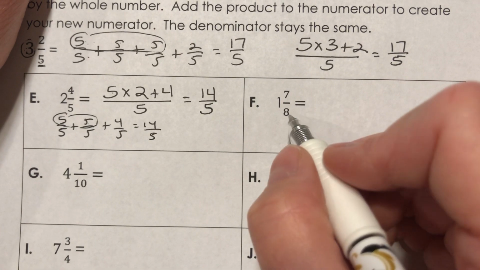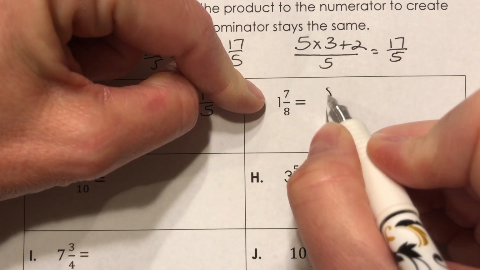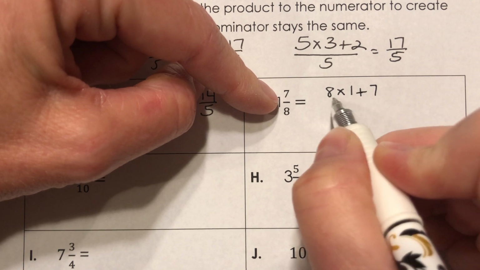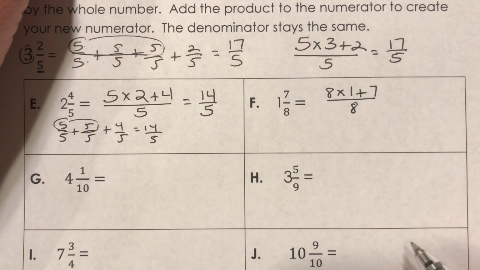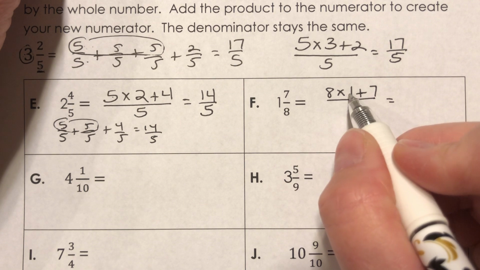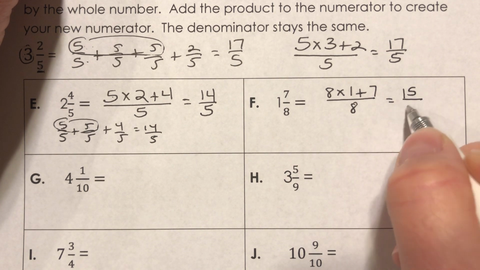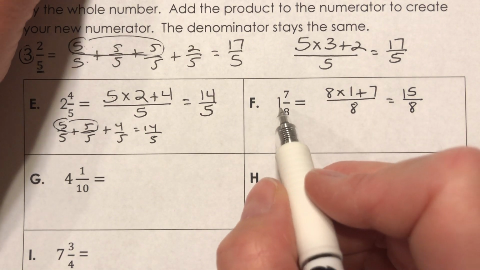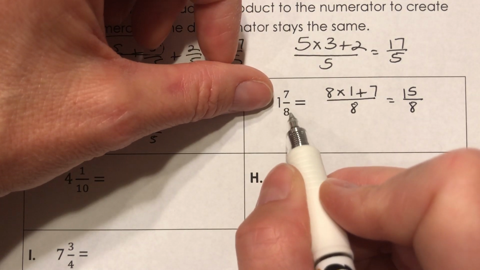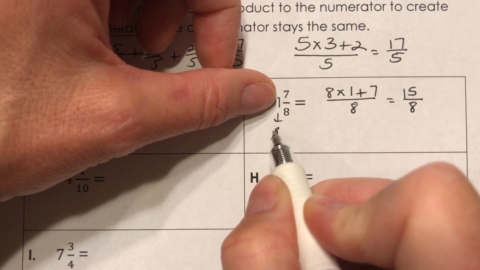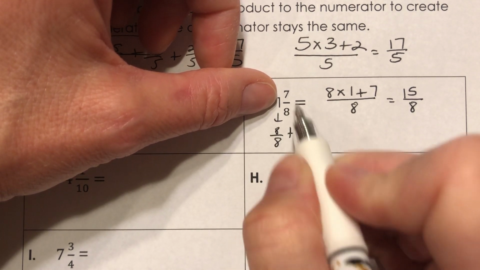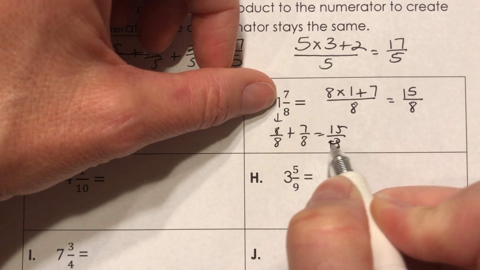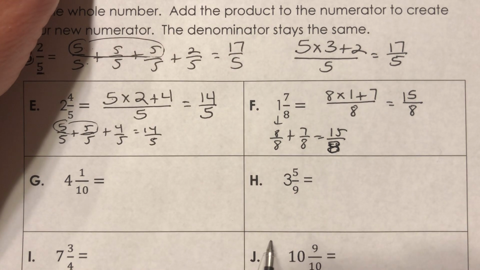I have 1 and 7/8. So I can take my denominator 8 times my whole number 1 plus 7/8 of the other shape. And remember that your denominator doesn't change. So 8 times 1 is 8, and 8 plus 7 is 15. And there's our denominator, 15/8. And again, if you're like, that just doesn't make sense to me, if I have 1 and 7/8 and the shape's cut up into eighths, this 1 would mean 8/8, right? Plus, I have 7/8 of another. 8 plus 7 is 15. Oops, and my 8 doesn't change.